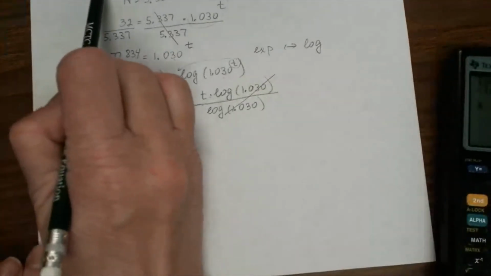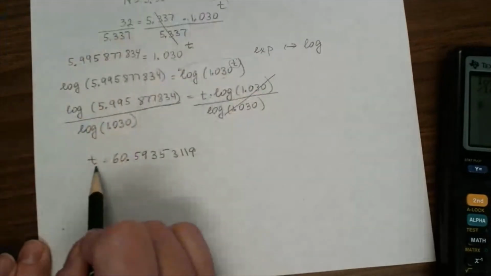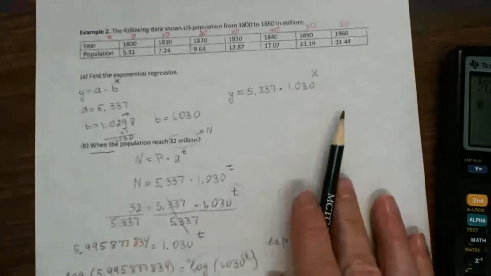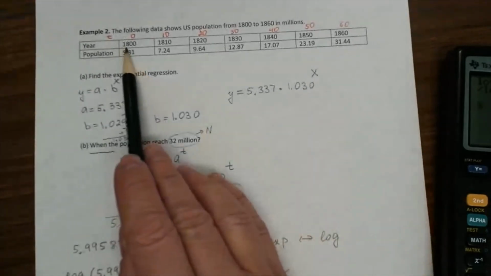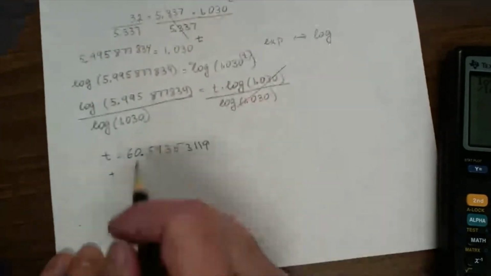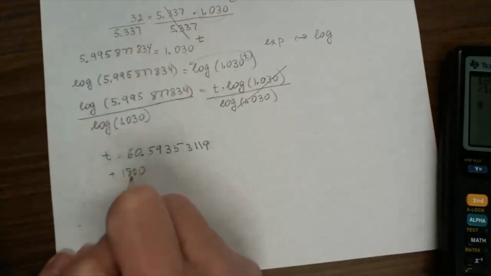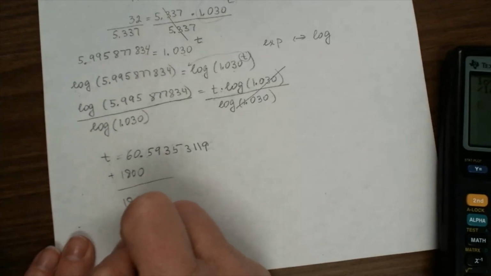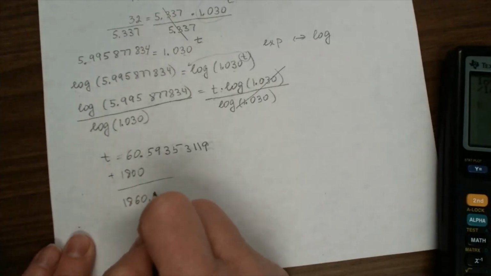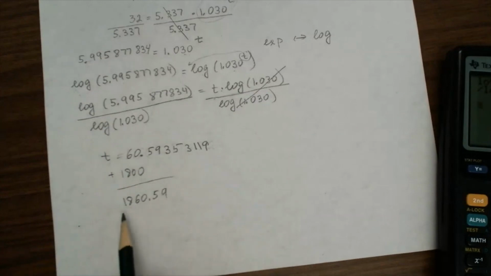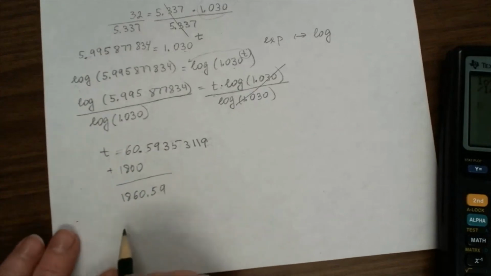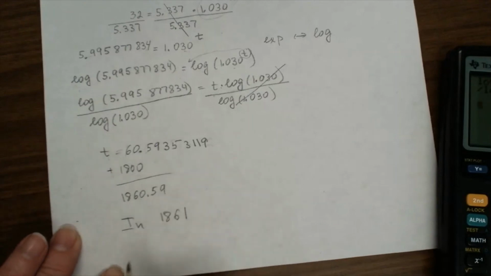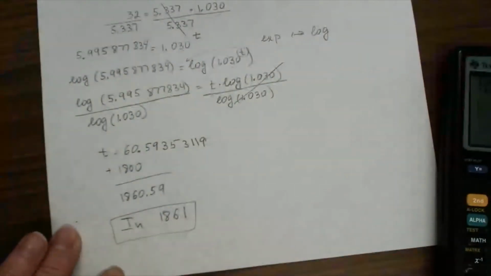The question is when. So we found t, and t is the number of years since 1800. So we will add 1800, and it will be 1860.59. So actually it will happen in 1861, and this will be your final answer.